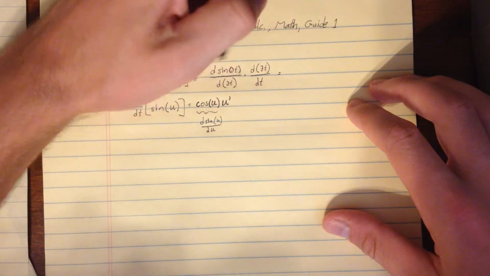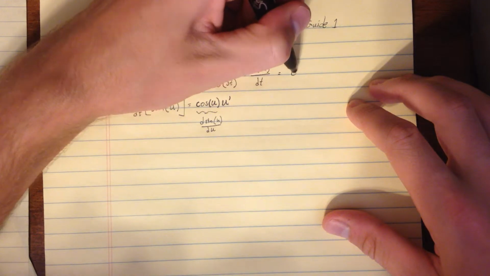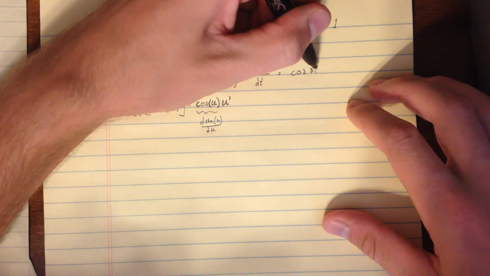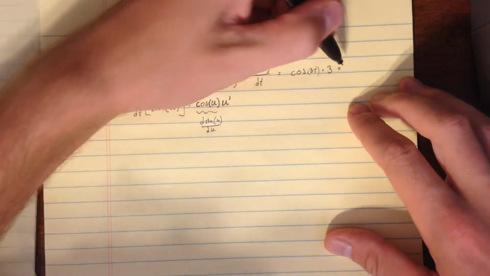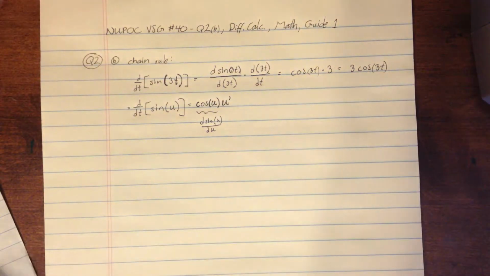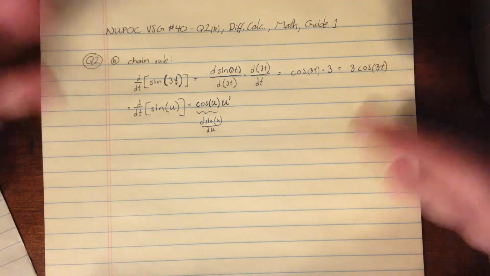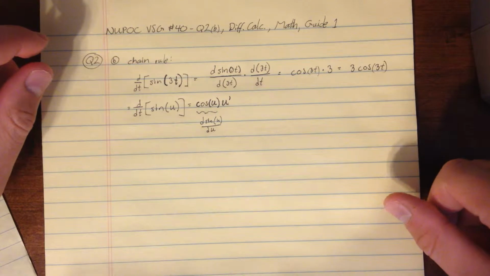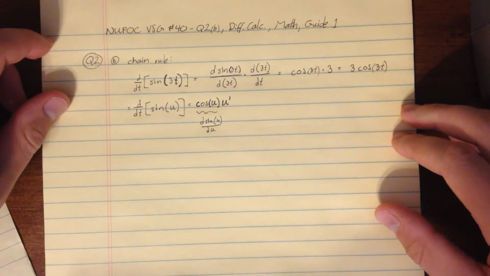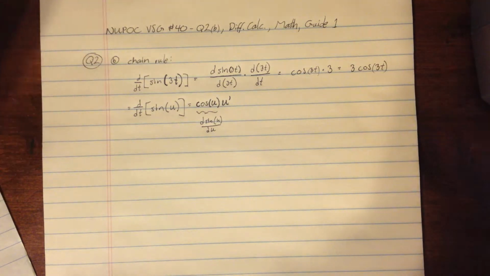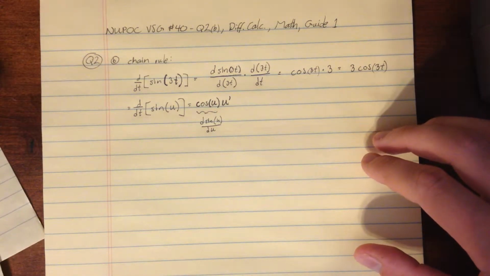So we know this derivative here is just cosine 3t, and this derivative is 3, so times 3. This would equal 3 cosine 3t, instead of just cosine 3t, which is what you would be tempted to do if you're doing it quickly.